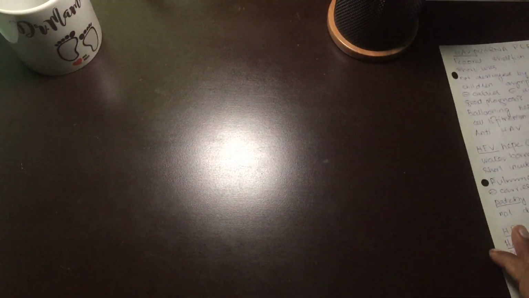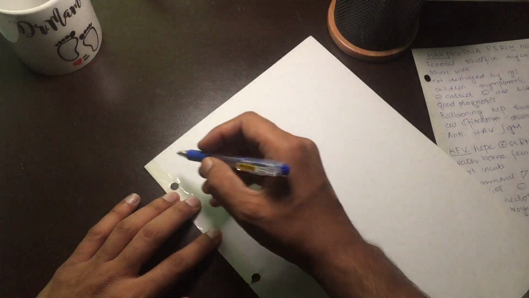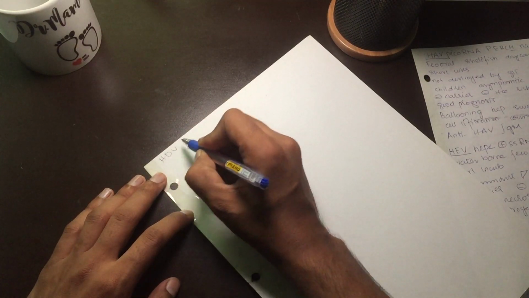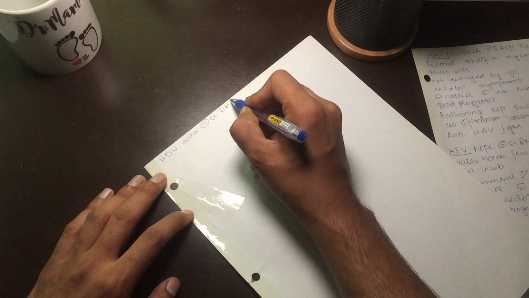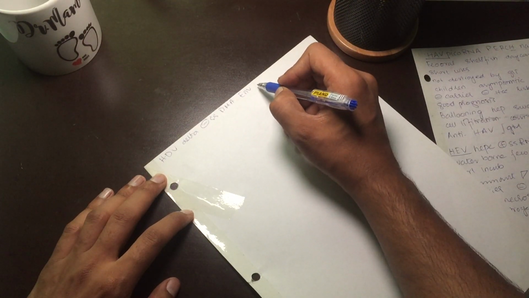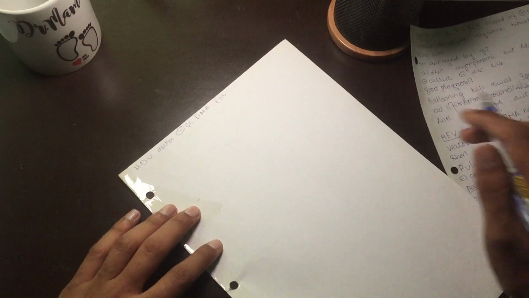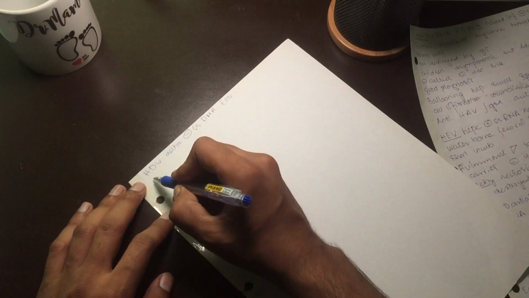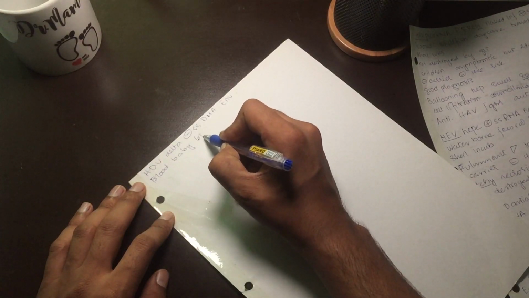The next virus, which is closely related to hepatitis B, is hepatitis D virus. It is a delta virus, a negative single-stranded RNA virus. It is enveloped. It requires polymerase, and it has the same route of transmission: blood, baby, and birthing.